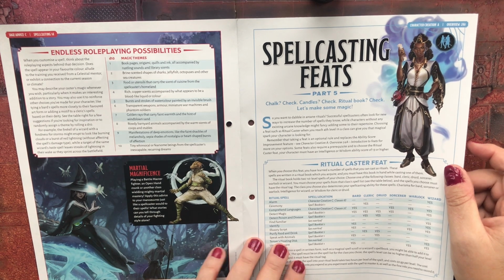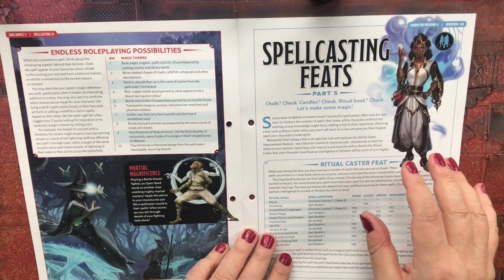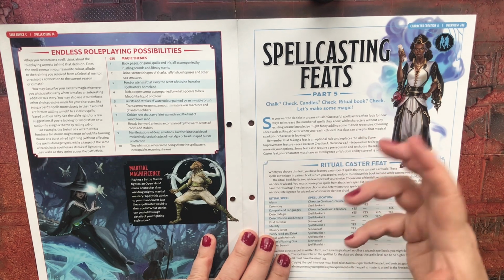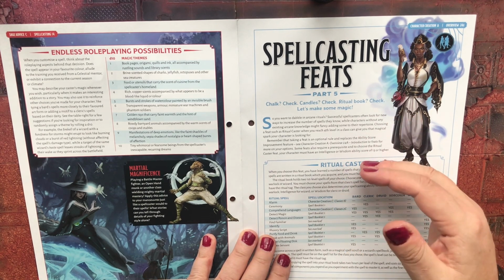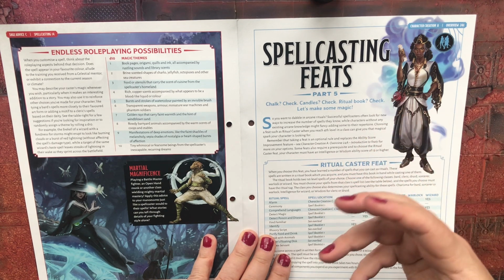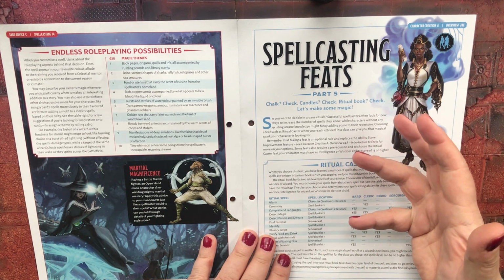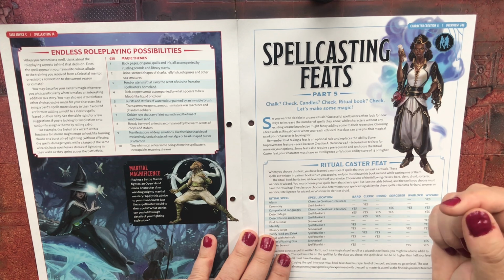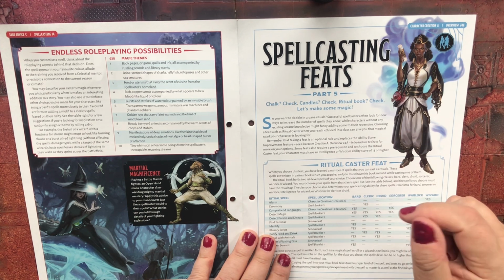So if you take a feat, it replaces the ability score, which means that you won't be adding 1 or 2 to the dexterity, strength, wisdom scores that you have. The feat replaces that.